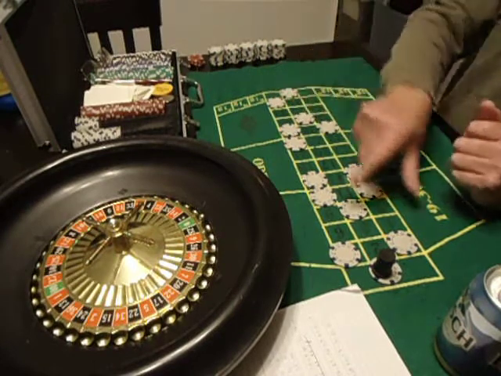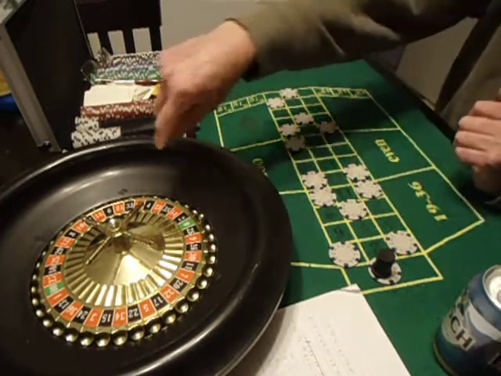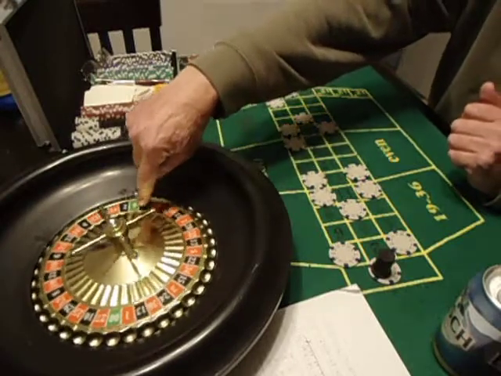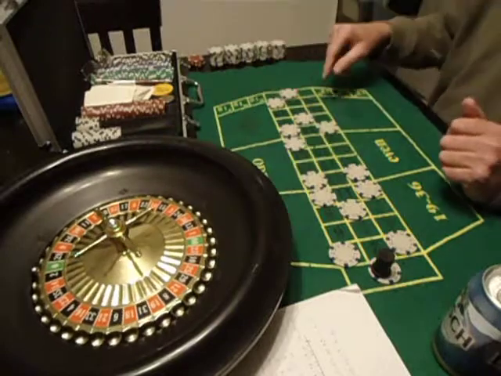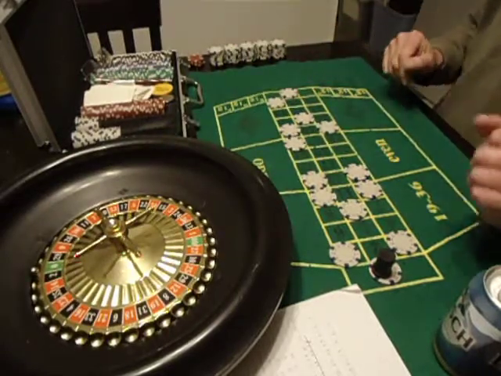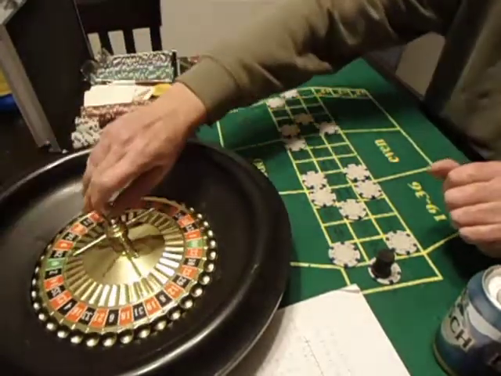Kind of a weird combination, but that is the second 12. If you go from here out 12 numbers and then from there out 12 numbers. So this is the pattern for the second 12. So let's see what happens here.